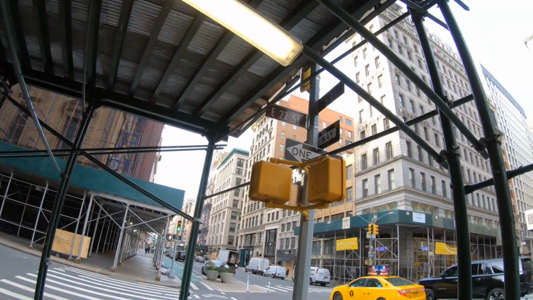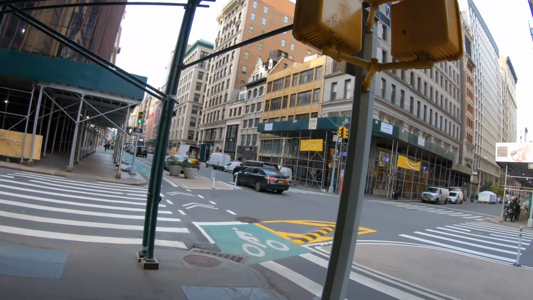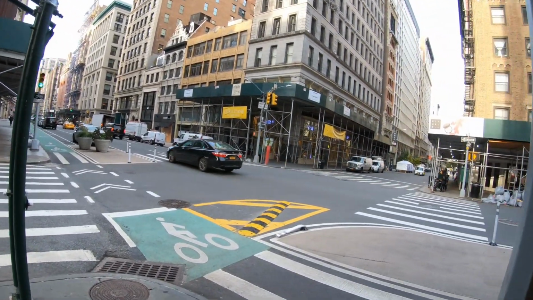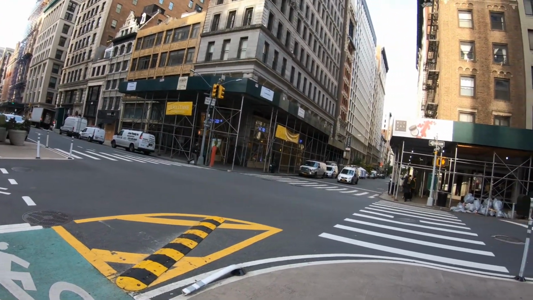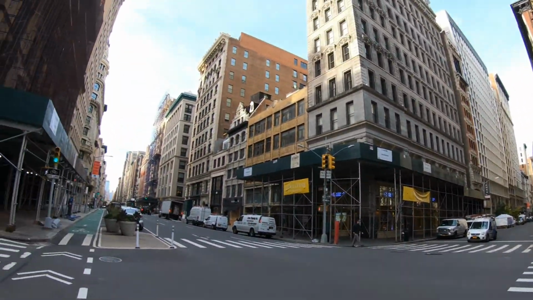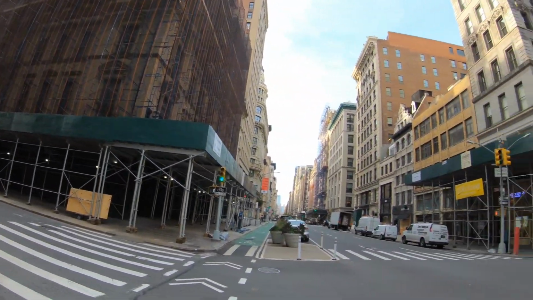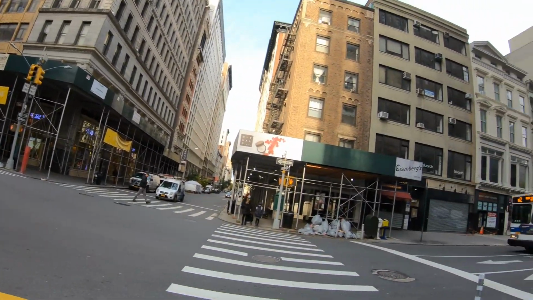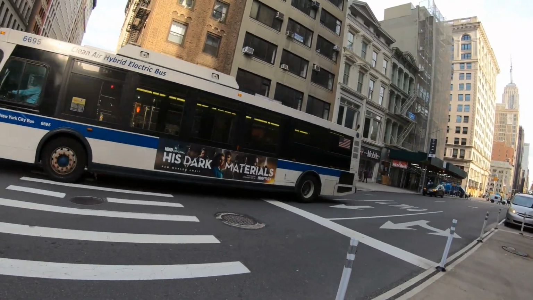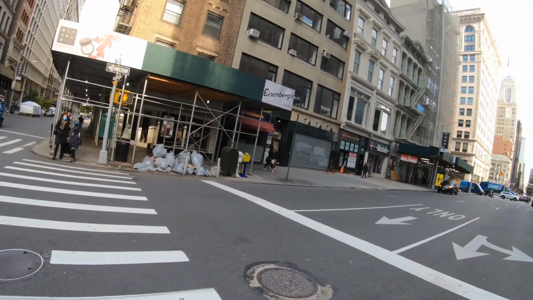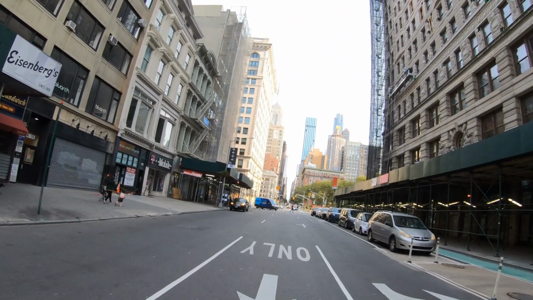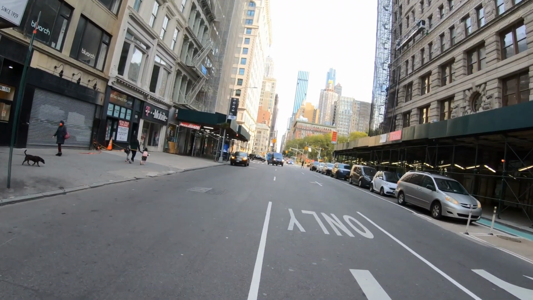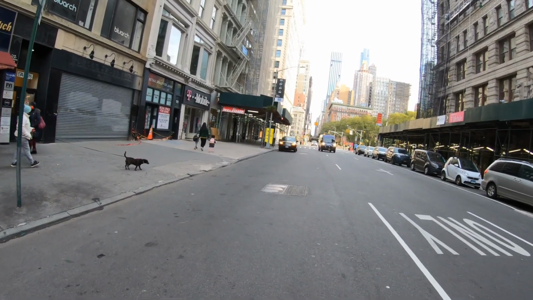It's also called the Ladies Mile Historic District, which is part of the Flatiron District, which is next to Nomad, which is east of Chelsea. You know, there's all these different neighborhoods that cross over and overlap and blend into each other. There's the Empire State Building up 5th Avenue here. We'll walk back north.